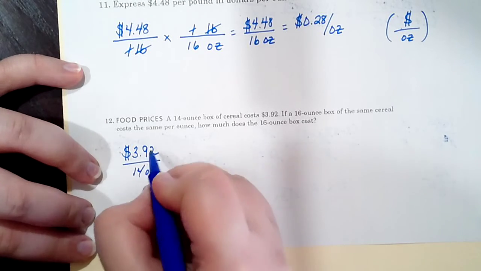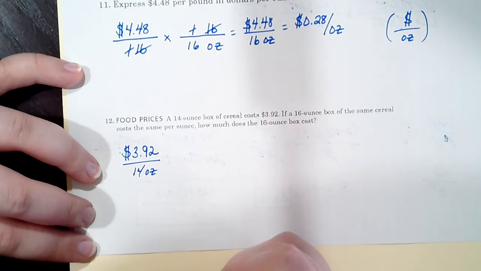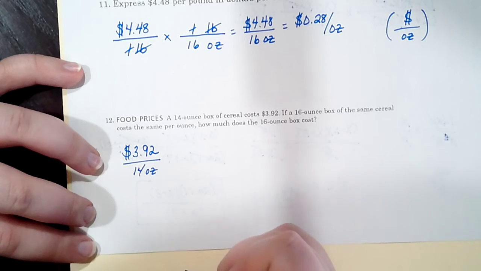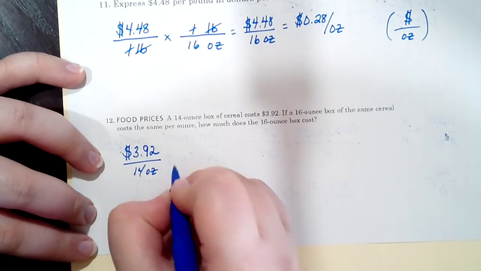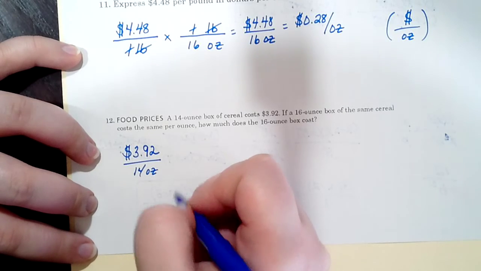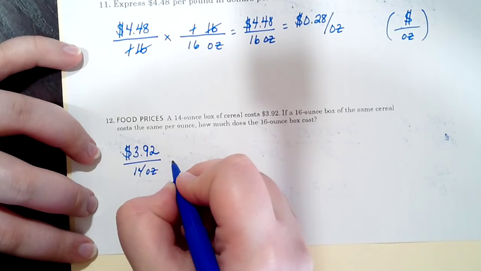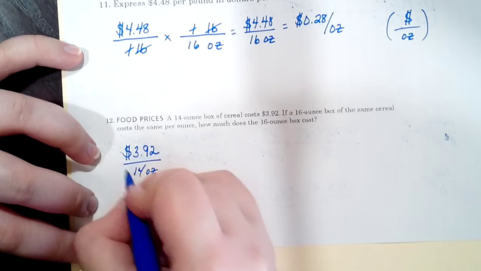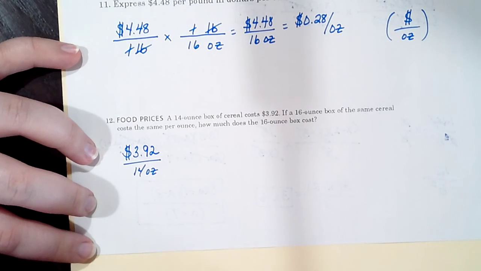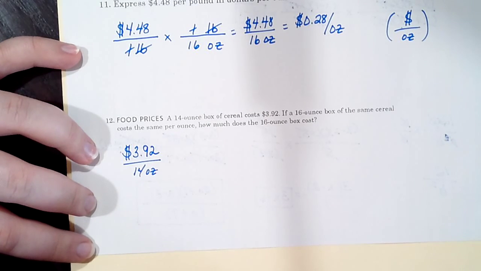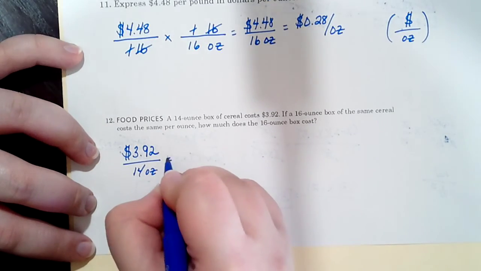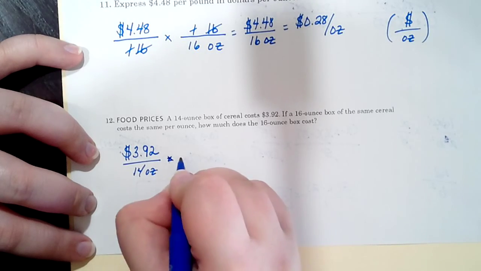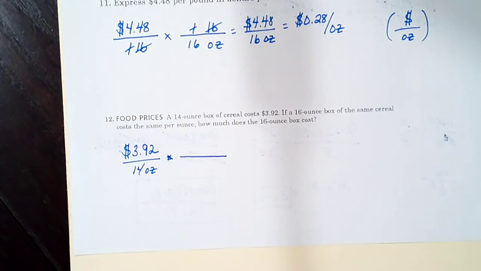If we want to figure out how much for 16 ounces, we could set up a ratio. But what I'm going to do instead is find out how much this one is per ounce, and then multiply it by 16 because I think that's the easiest method. So, let's find out.